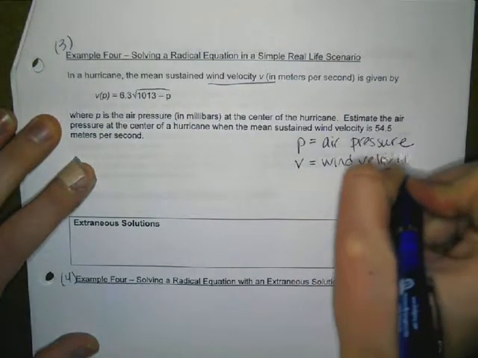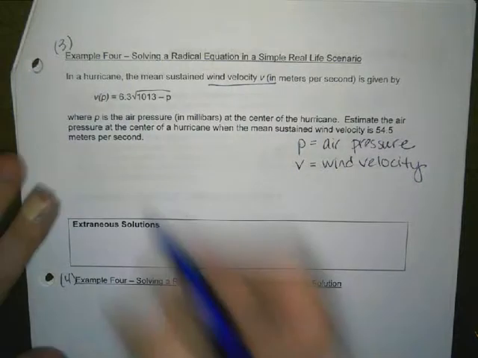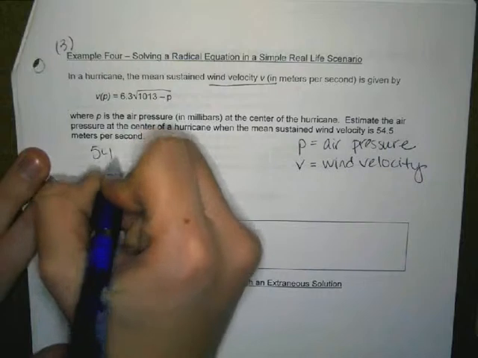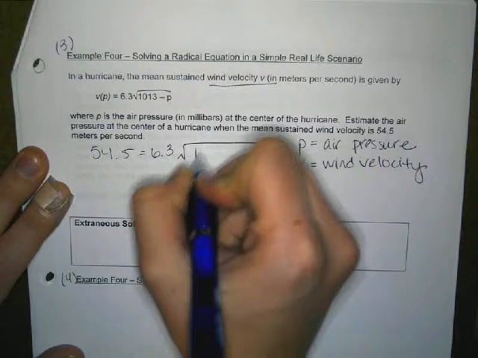All right, we're supposed to estimate the air pressure at the center of the hurricane when the average sustained wind velocity is 54.5 meters per second. Is that 54.5 a V value or a P value? That's a V. So that's going to plug in for V. You might want to grab a calculator because I think we're going to have to divide something here.